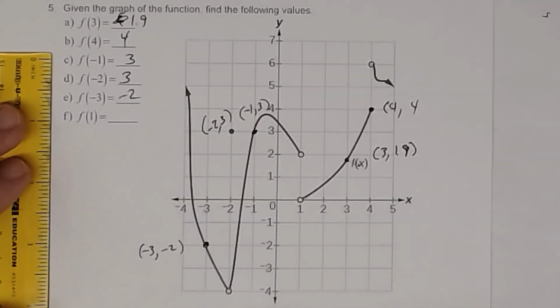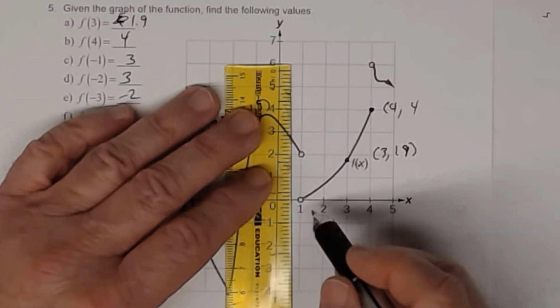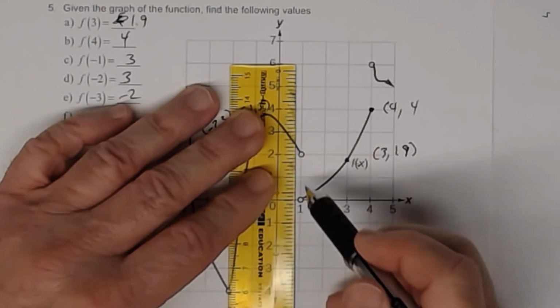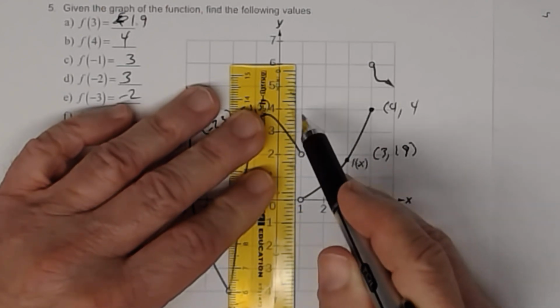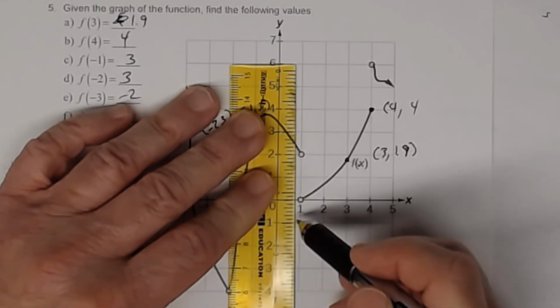F of 1. Okay, let's say f of 1. So when x is 1, what's my y value? Notice when x is 1, I get 2 open circles. Do you see any closed circle anywhere? And there's none, right? Open circle, remember, means not part of the graph.